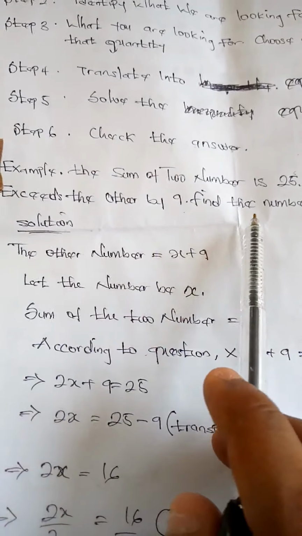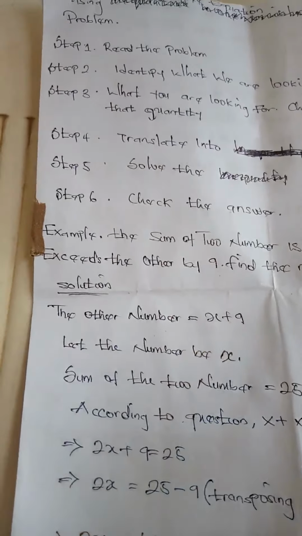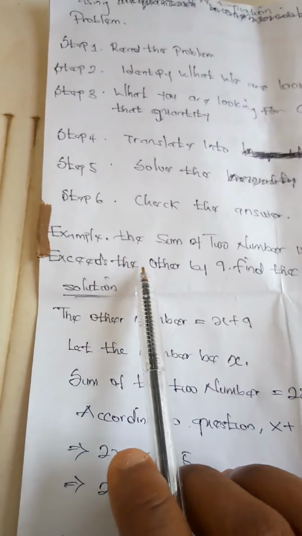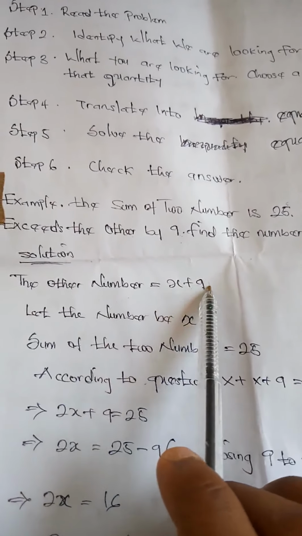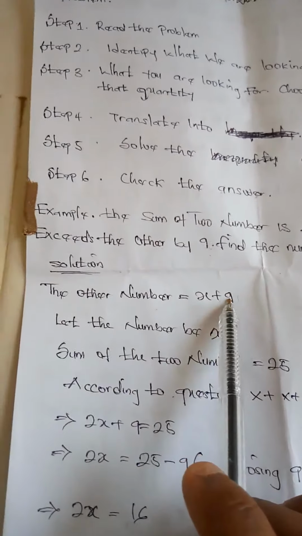We're looking for the numbers. They say one of the numbers exceeds the other by 9. So the larger one will be x plus 9. Then they say find the numbers, so let the number be what? x. Then, the sum of the two numbers means all the two numbers together. When you sum them, what you get is 25.